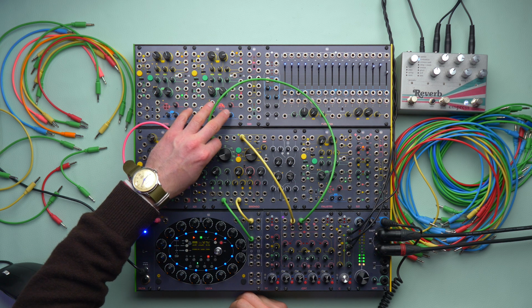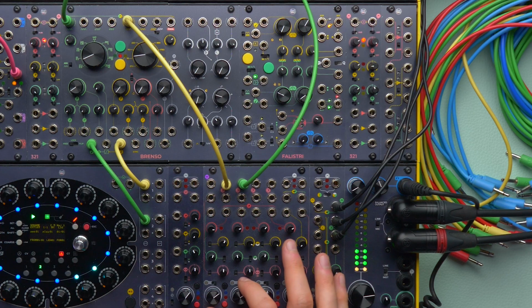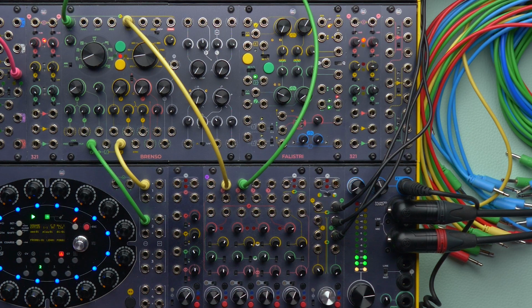And now they should be in unison. Like this.